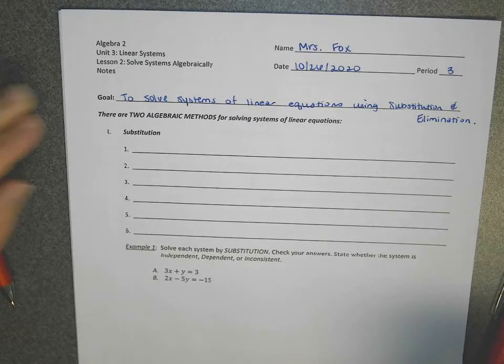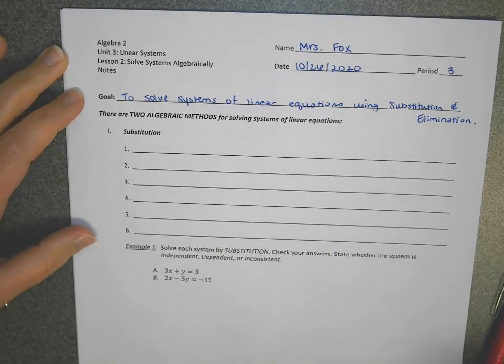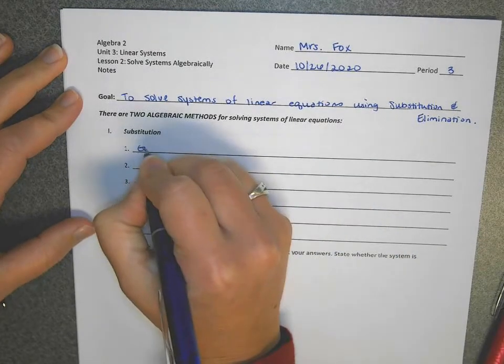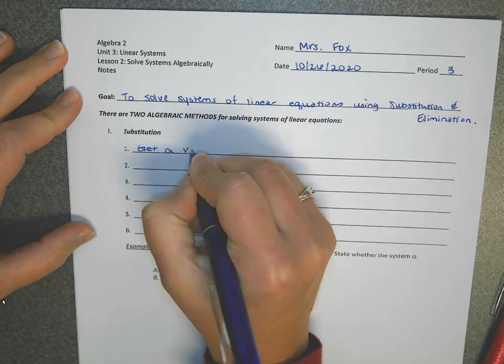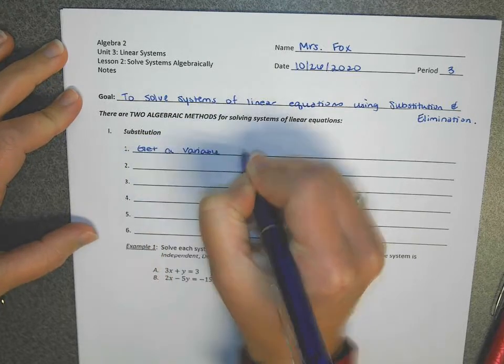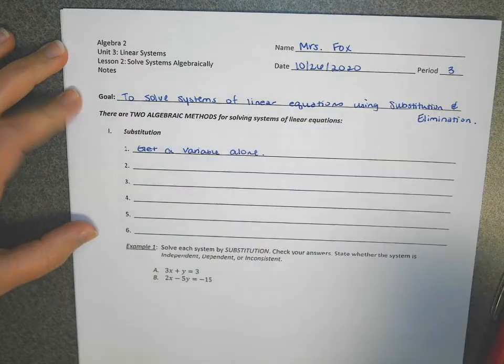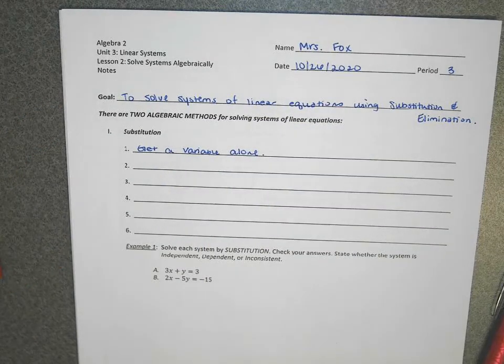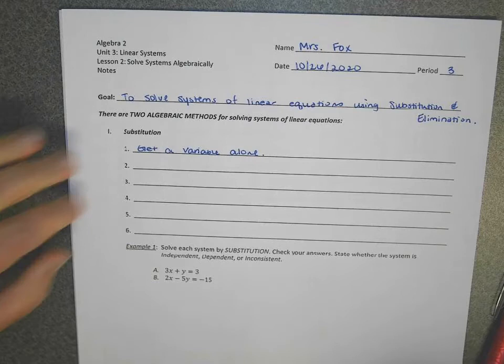Substitution. The very first thing you're going to do is you're going to pick one of the equations, and you have to get a variable alone. Okay, so you're going to get a variable alone. Doesn't matter if you use equation 1 or equation 2, or in this case, they're labeled A and B. But you're going to pick an equation or a variable and you're going to get it alone. Once you have that variable alone, then you are going to substitute that expression into the other equation.